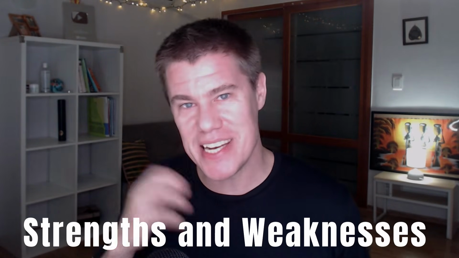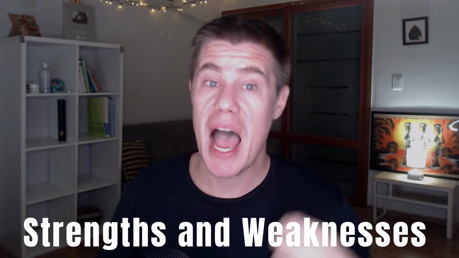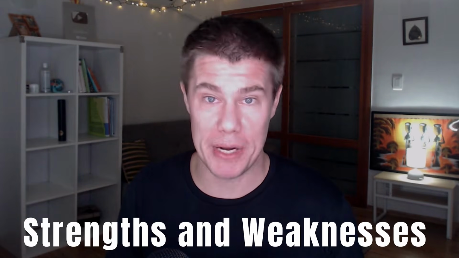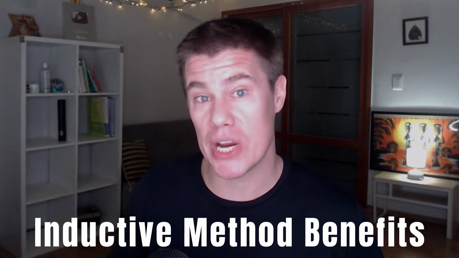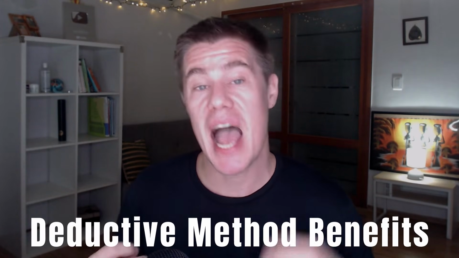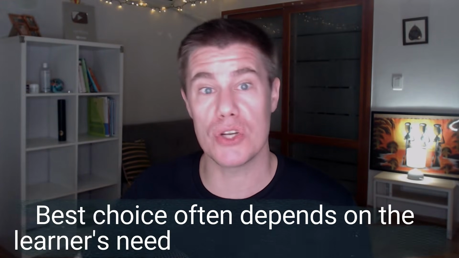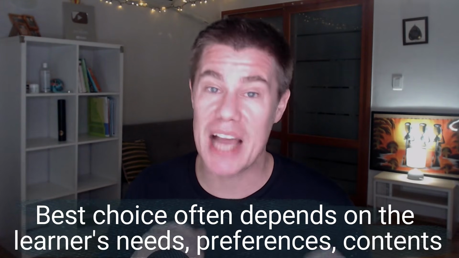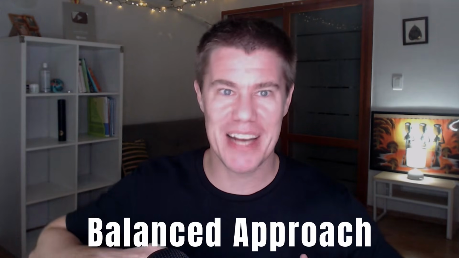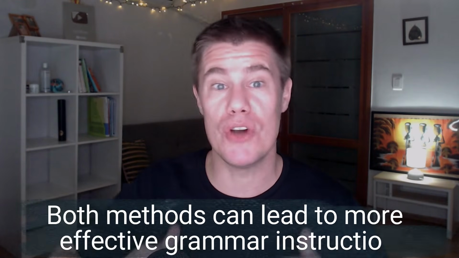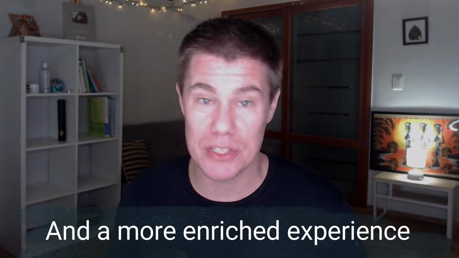Both inductive and deductive approaches have their strengths and weaknesses when teaching English grammar. Inductive teaching promotes discovery and engagement, fostering critical thinking and deeper understanding, while deductive teaching provides clarity and efficiency through explicit instruction. The best choice often depends on the learner's needs, preferences, and contexts. Educators might find a balanced approach incorporating elements from both methods can lead to more effective grammar instruction and a more enriched learning experience for students.